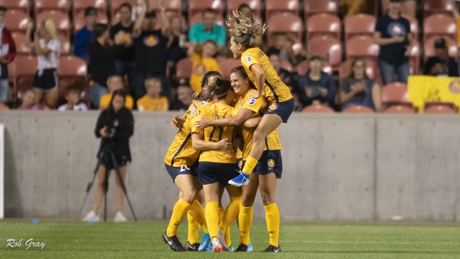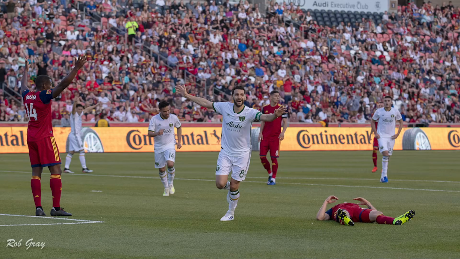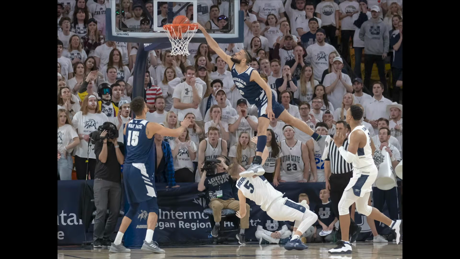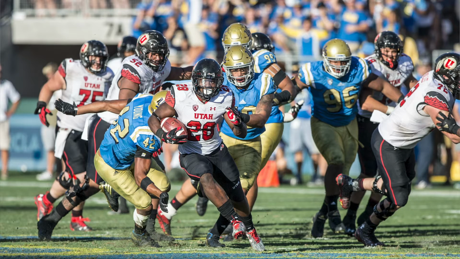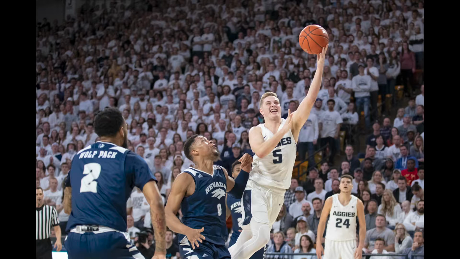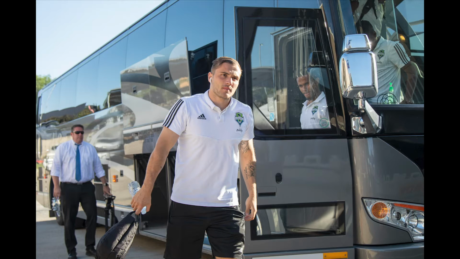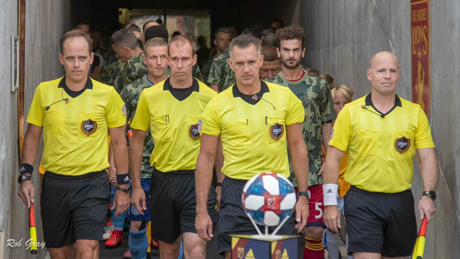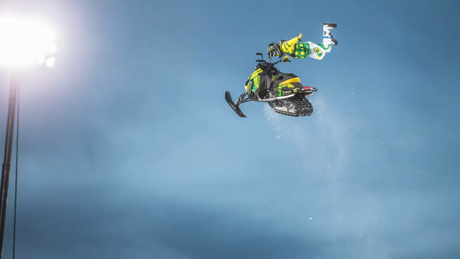And from there, you want to start looking for other things like celebrations and dejection, things like a big dunk or someone scoring a goal or scoring a touchdown. You want to get pictures of the top performers. You want to tell a story. So you want to get pictures at the beginning of the game where the players are coming onto the field. You want to get fans coming in. You want to get the great plays. You want to see everything that's going on.